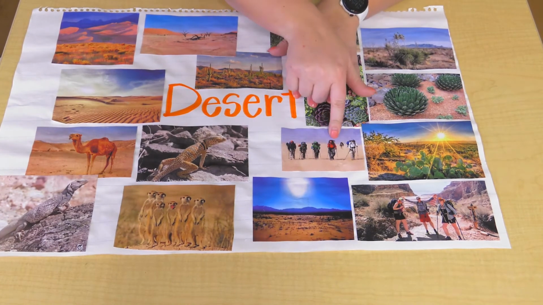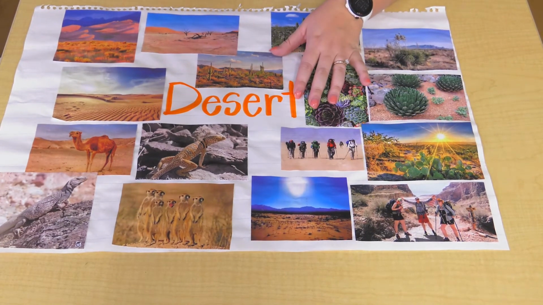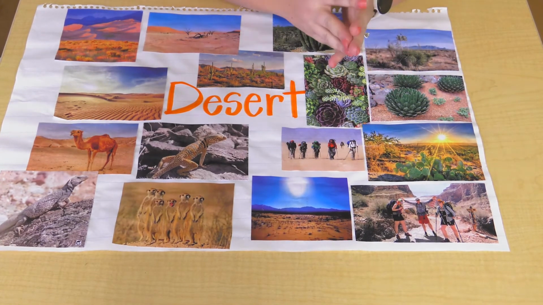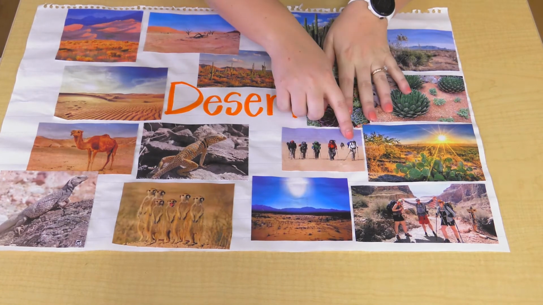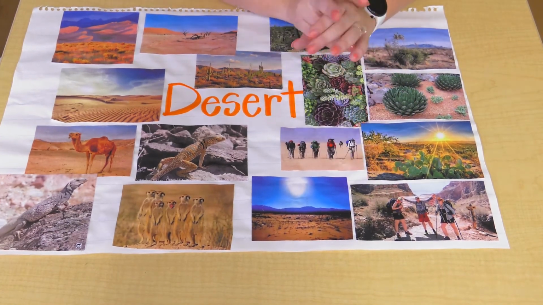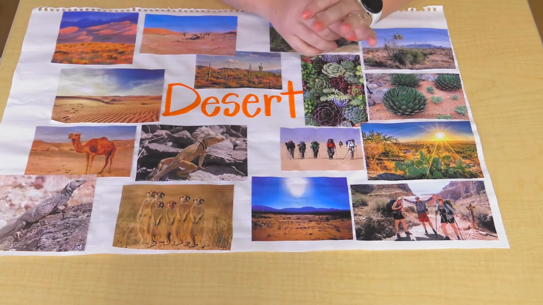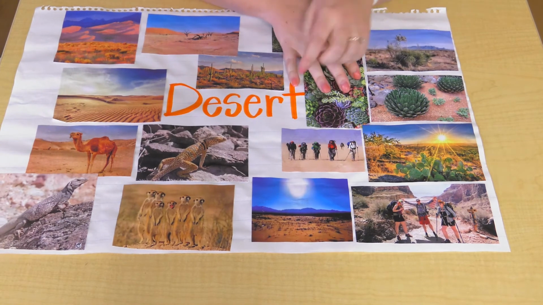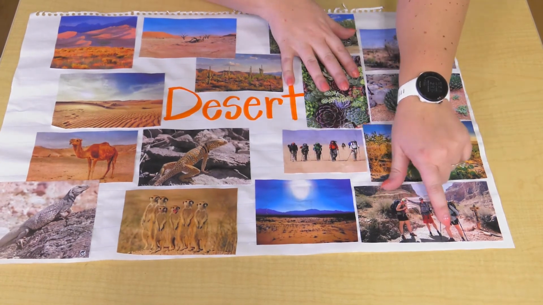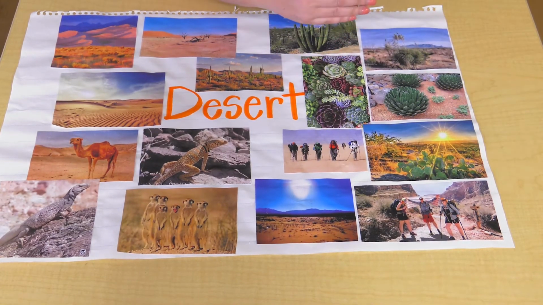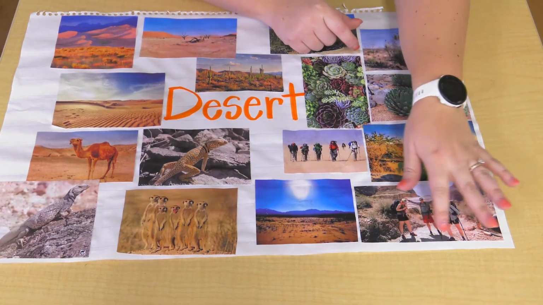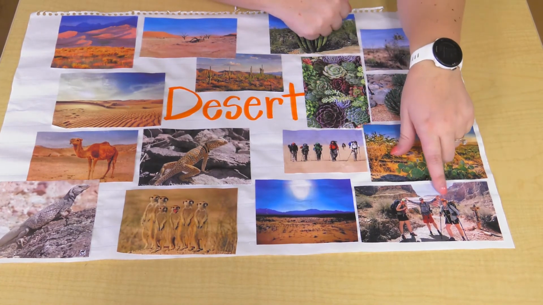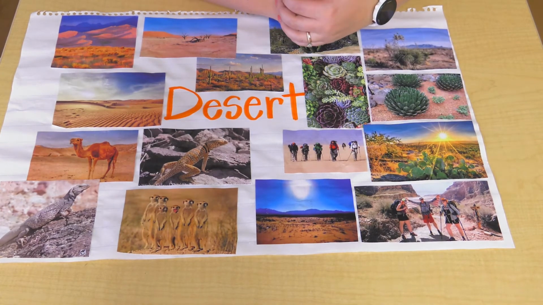Lastly, we're going to look at some of the pictures of what people are wearing in the desert. We know that it's very warm and hot, but I still notice that a lot of people are wearing long sleeves. Sometimes people wear long sleeves when it's really sunny to protect them from the sun. We notice that everyone seems to be in a boot or maybe a tennis shoe to keep their feet protected. I also see that a lot of people are wearing hats and sunglasses.